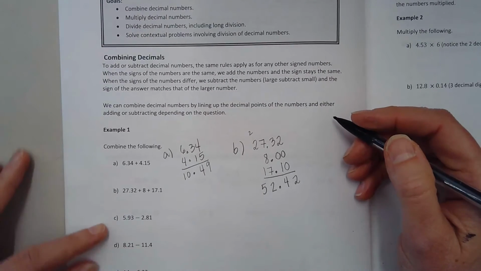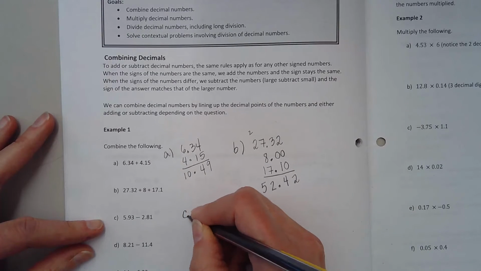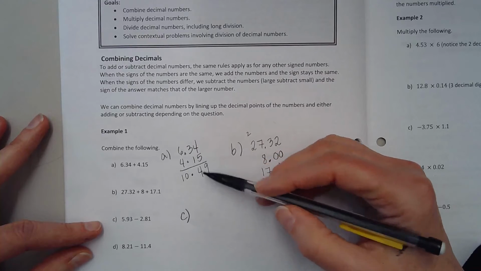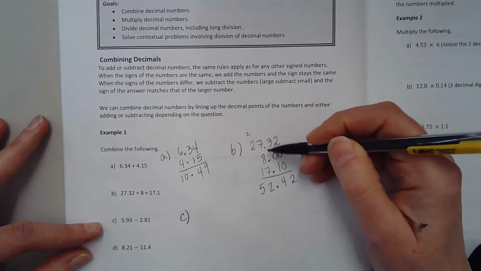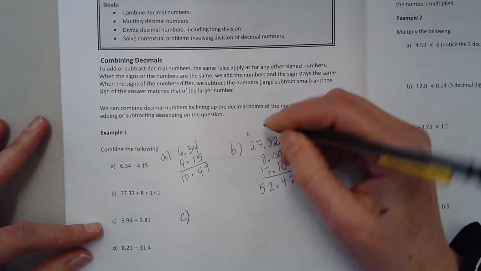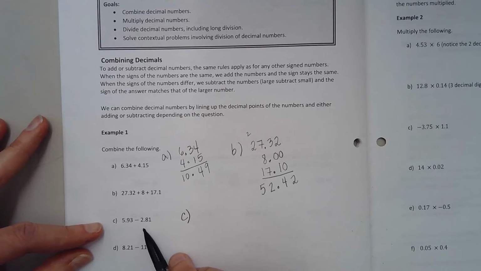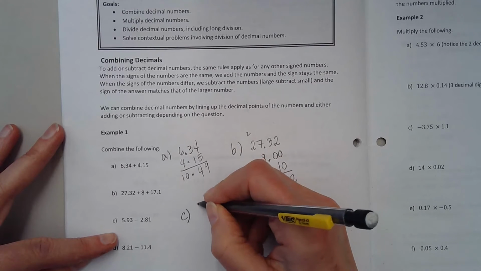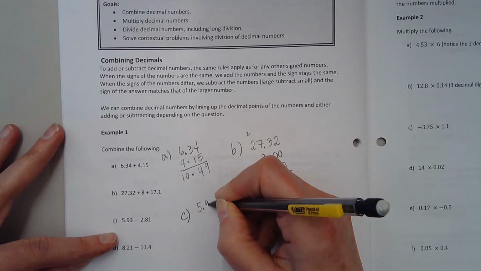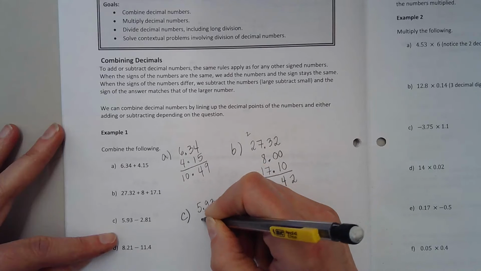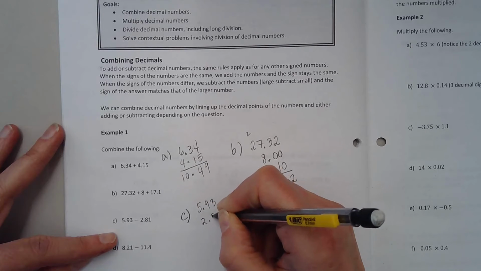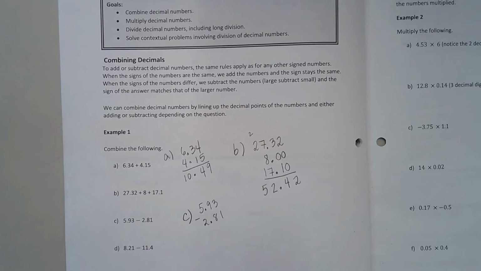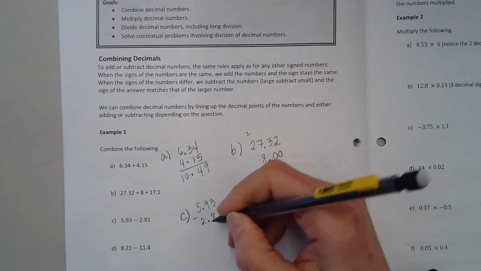Okay, let's try C now. So once again, if the signs are the same, it was easy. I just add my columns of numbers up, the dot stays in the same place. This time my signs are different, right? So I'm doing a subtract. So I start with the large number, which would be the 5.93. I'm going to subtract the 2.81. I line the decimals up, but I'm just doing a subtract instead. Right?